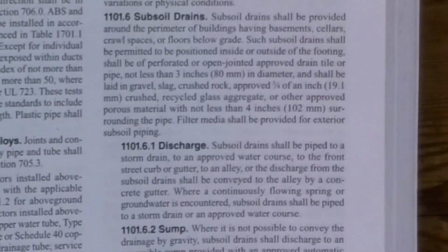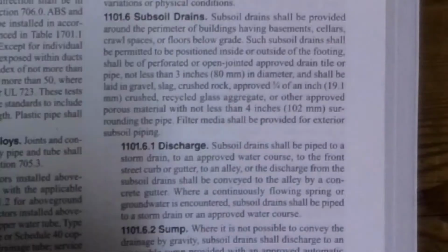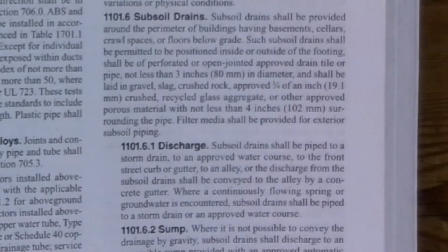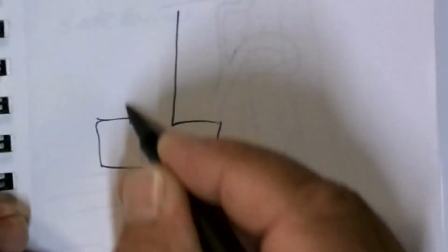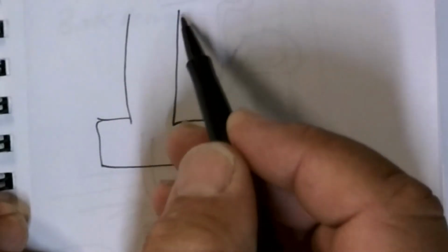So here we have a pipe. Let's do this. Sketch time. Subsoil pipes. So what they're talking about essentially is, we'll say you have a footing, right? And then bring it up a little bit more.